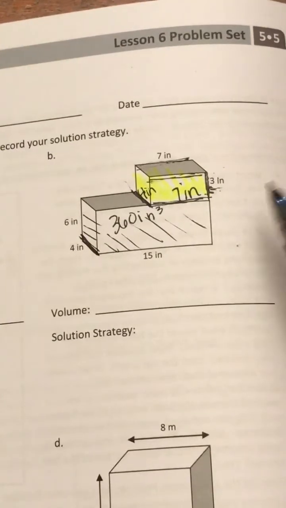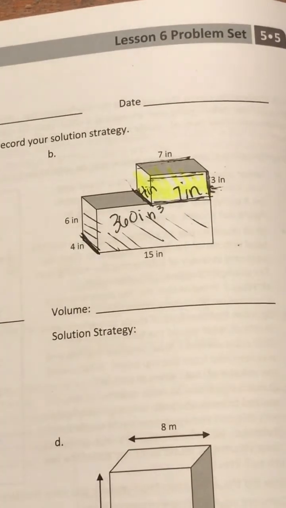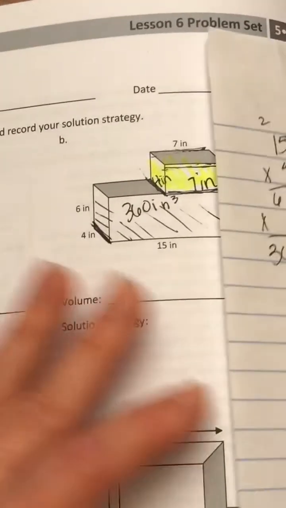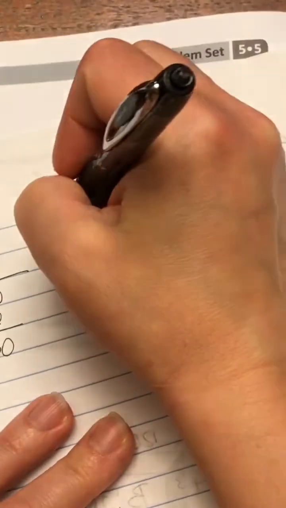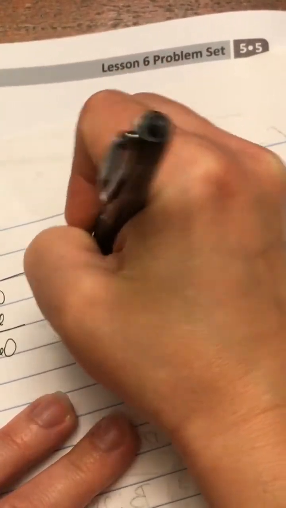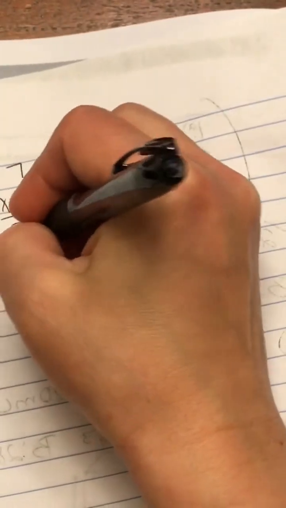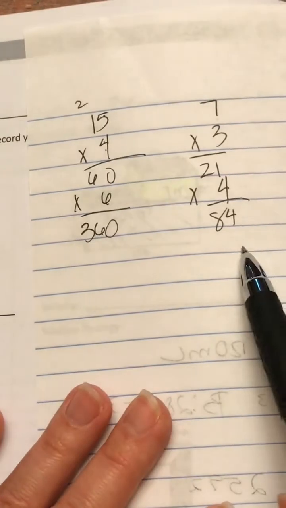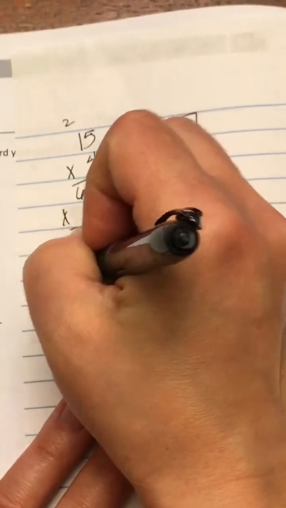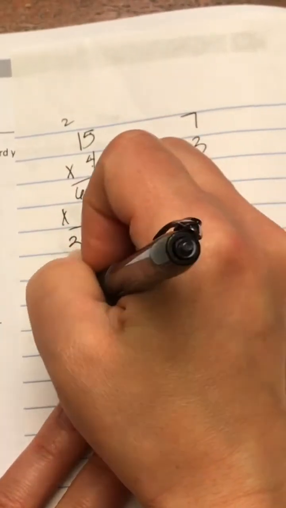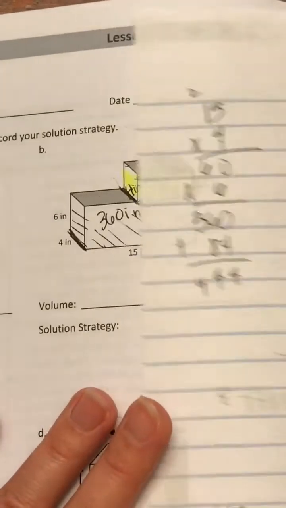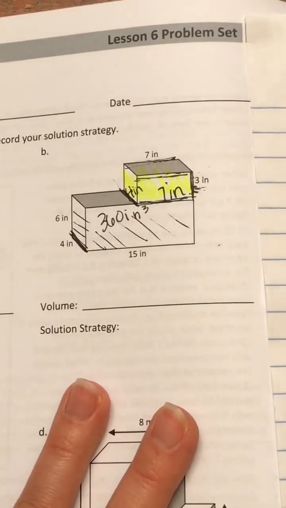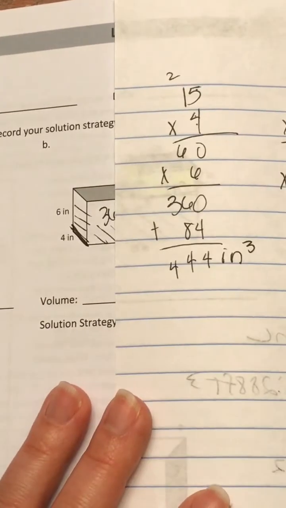So now I have enough information to find the volume of this box. I have 3 times 7, which is 21. And then I need to multiply that times 4. And I get 84. So now I have the volume of my bottom rectangular prism and my top rectangular prism. So I'm going to add those together, and I should get 444 cubic inches.